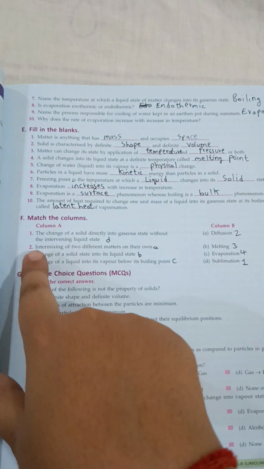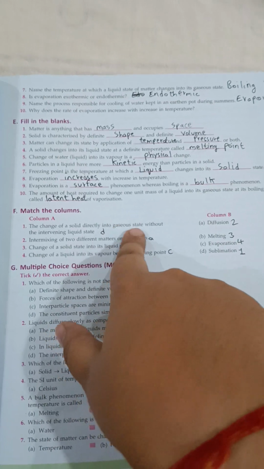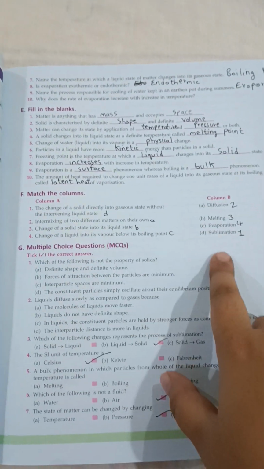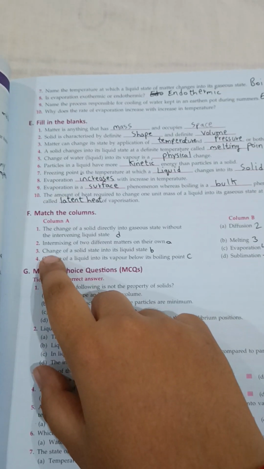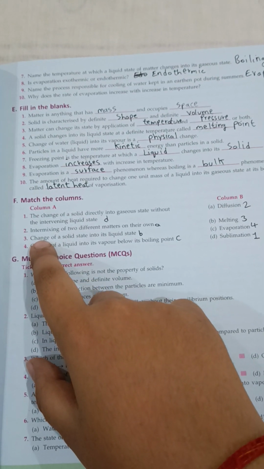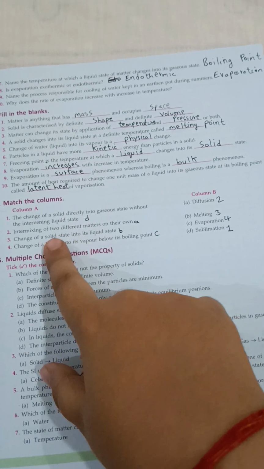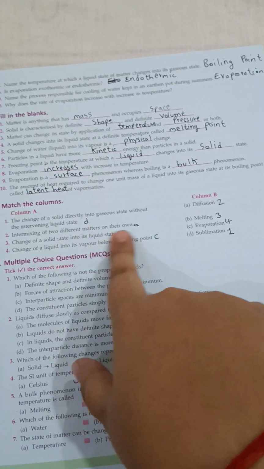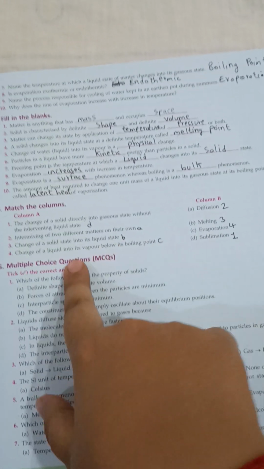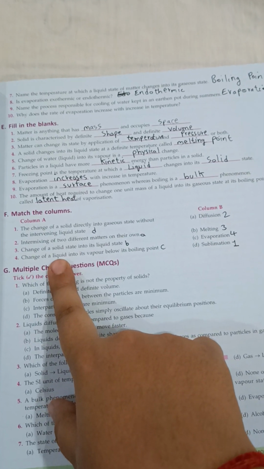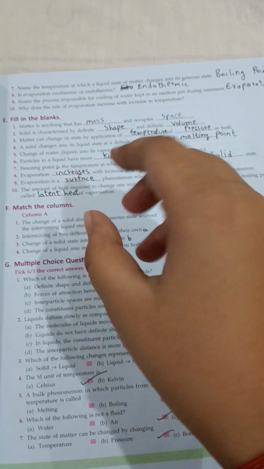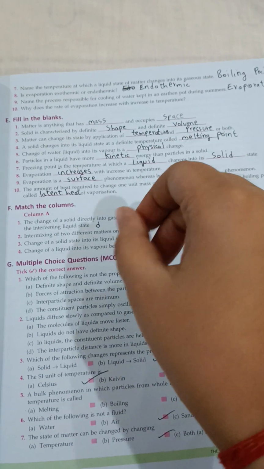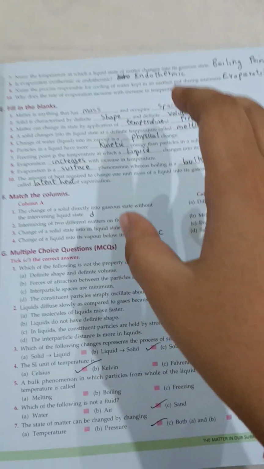Now match the columns. The change of solid directly into gaseous state without the intervening liquid state, as I told you so many times now. Okay, it's sublimation, you know, right? Intermixing of two different matters on their own: diffusion. Change of a solid state into its liquid state is also known as melting. Change of a liquid into a vapor below its boiling point. We know that, as we put wet clothes outside in summer, the water inside them evaporates very fast. So we are going to say evaporation here.